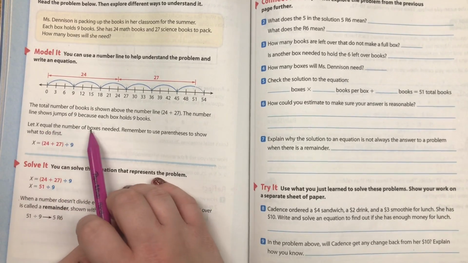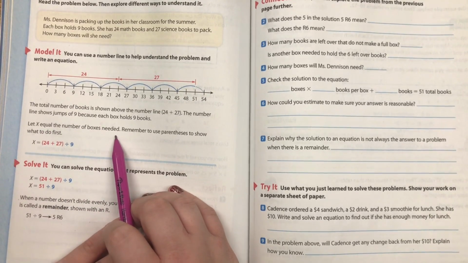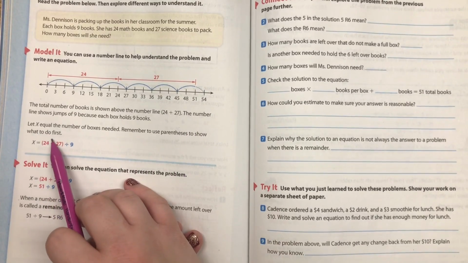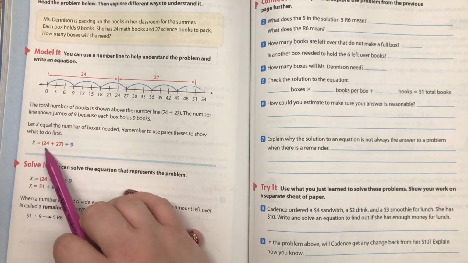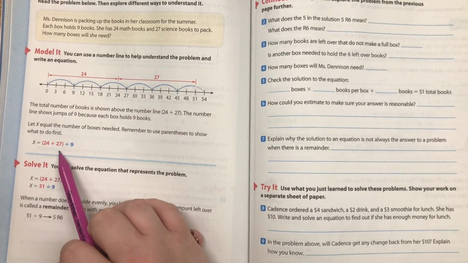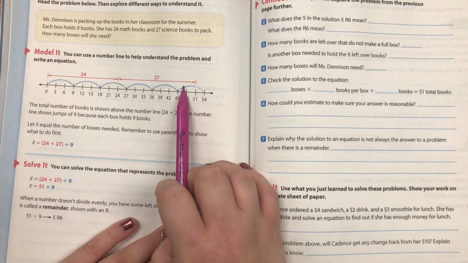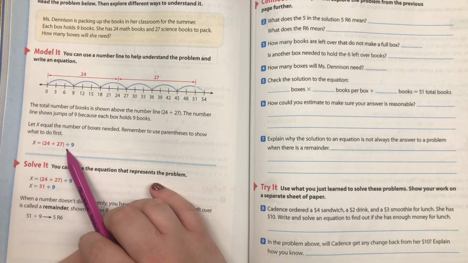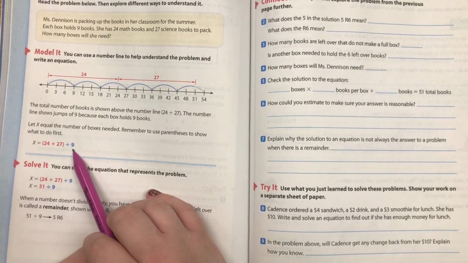Let X equal the number of boxes she needs. Remember to use parentheses to show what to do first. So the first, 24 plus 27 equals the total number of books that she has. And then we're going to see how many she is going to put in each box. So divided by 9.